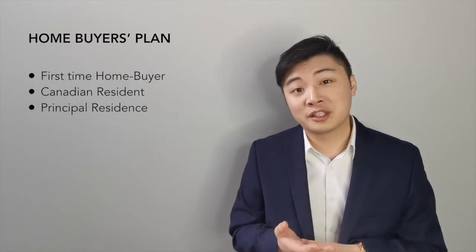The CRA really values two things, and they made these two things able to withdraw from your RRSP tax-free, which means that it doesn't add to your annual income, and there's also no withholding tax. The first thing is the first-time home buyers plan. So to be eligible for this program, you have to be a first-time home buyer, a Canadian resident, and this has to be your principal home.